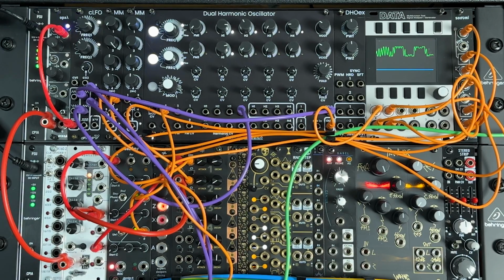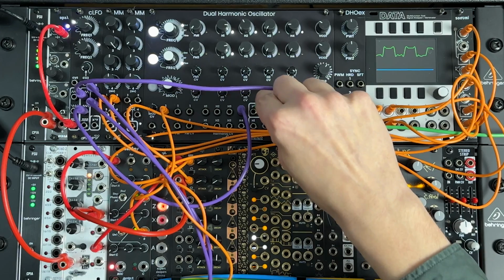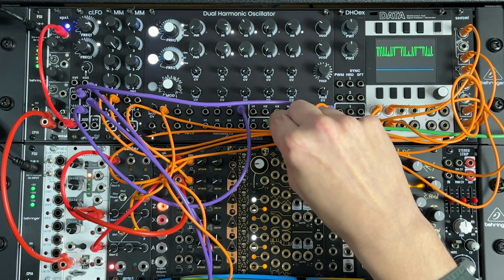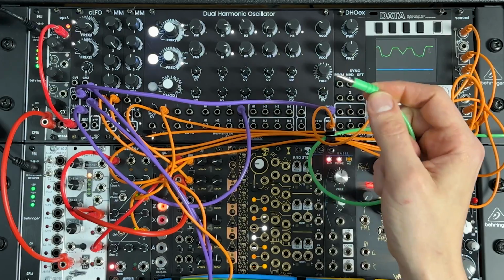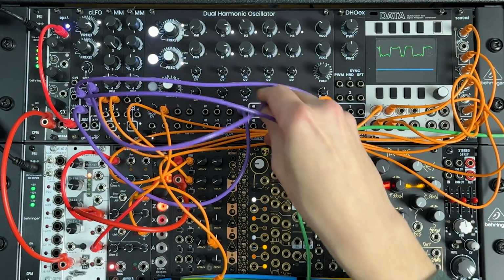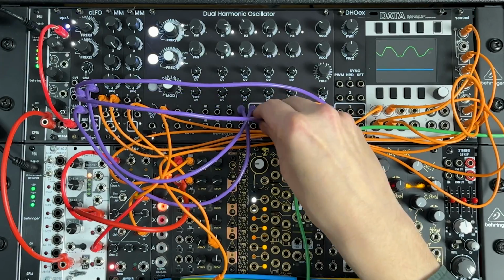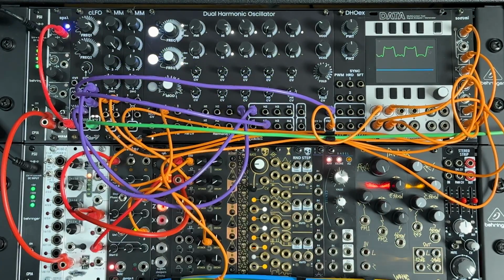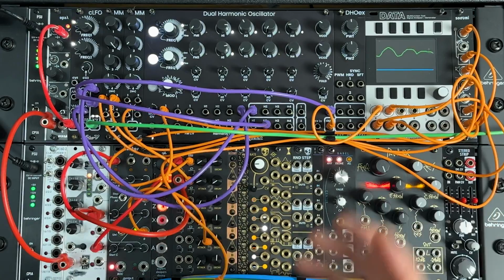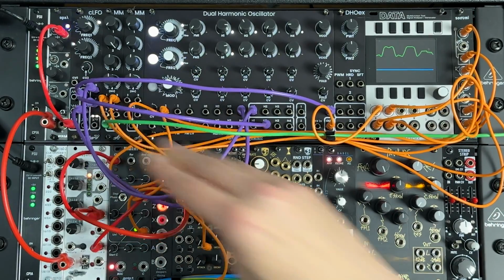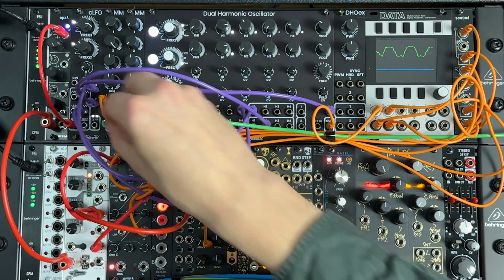Let's get the ring mod voice going first. Basically, I'm going to take this harmonic and this harmonic from the other side, which you can hear are kind of tuned a fifth apart. They are both going to go into the ring mod over on the CLFO, and the output of that sounds like this. So we get a nice rich sound with those two harmonics ring modulating each other. And I'm going to take that through the low pass gate.